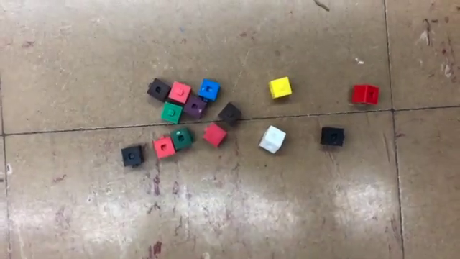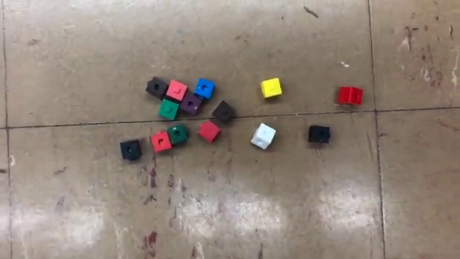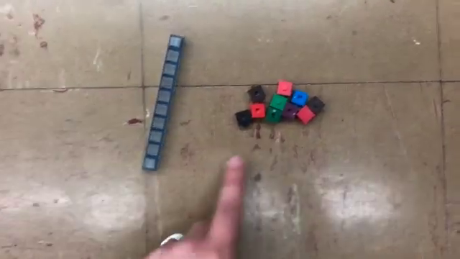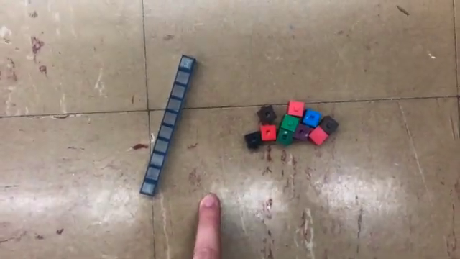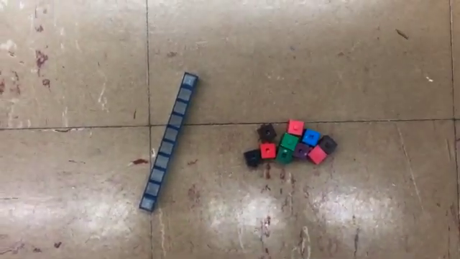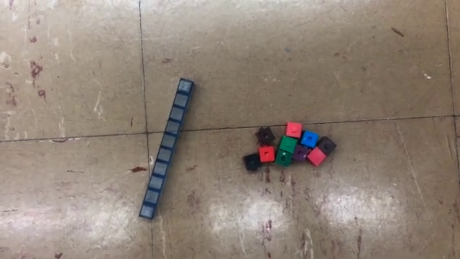So today, as we are subtracting, we're going to be doing some rearranging. We are going to keep in mind that 10 ones like this and 10 like this are the same thing. It's just a way of how I rearrange them. Let's take a look on the board.